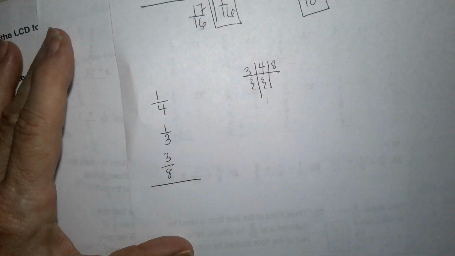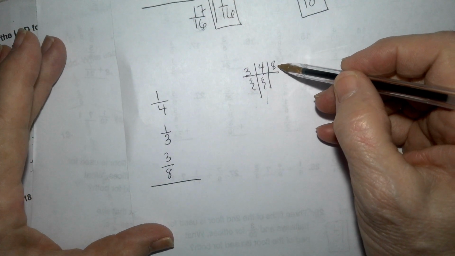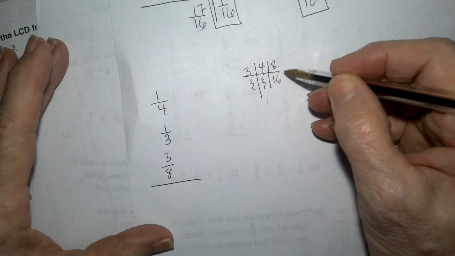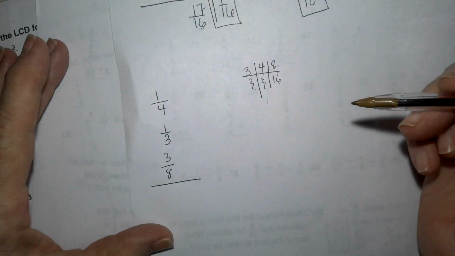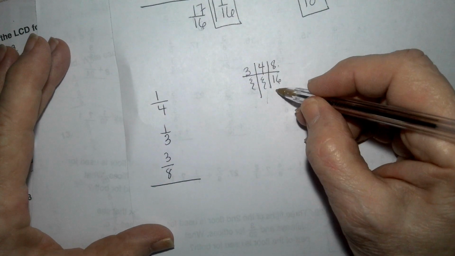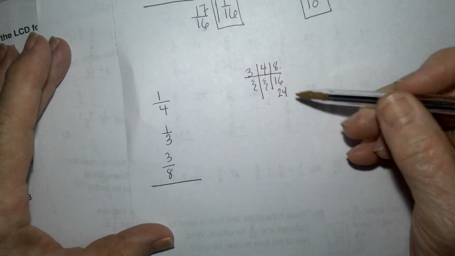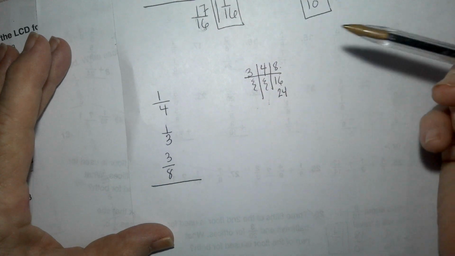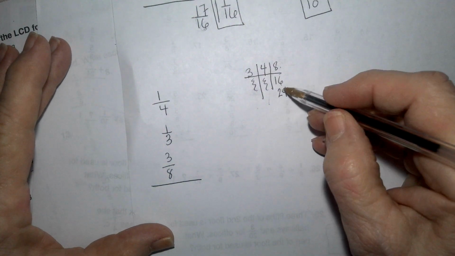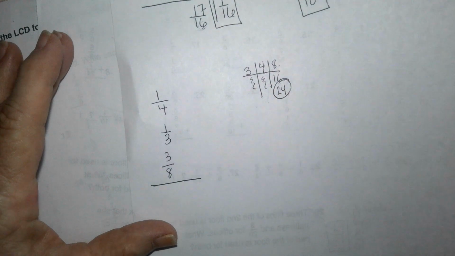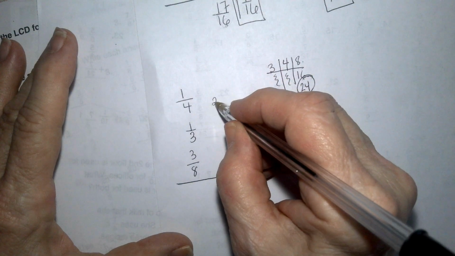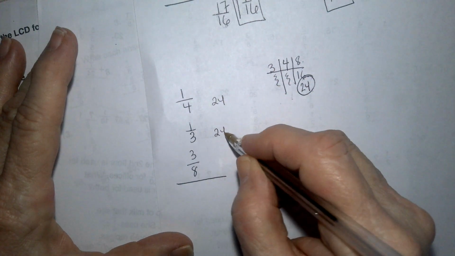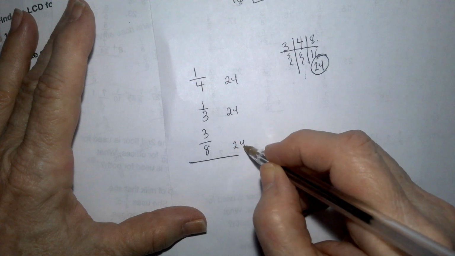No, so I have to keep going. What's the next multiple of 8? 8 times 2 is 16. 3 doesn't go into it perfectly. The next multiple, 8 times 3 is 24. Does 4 go into 24? Yes. Does 3 go into 24? Yes. That is your least common multiple. So go ahead and put 24, 24, 24.